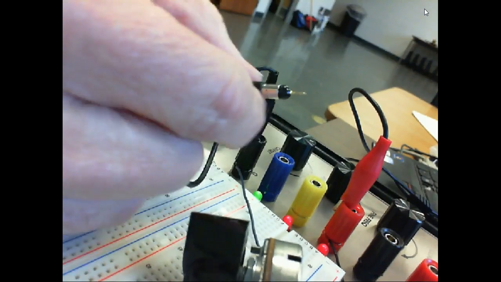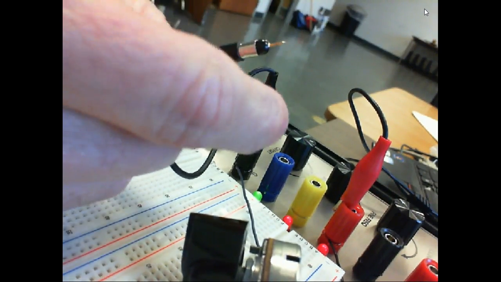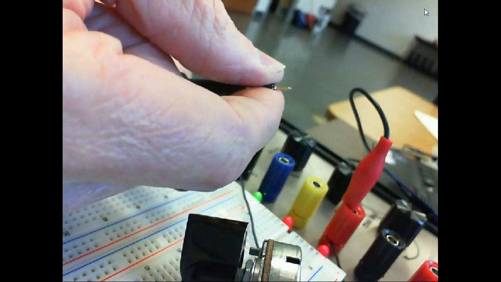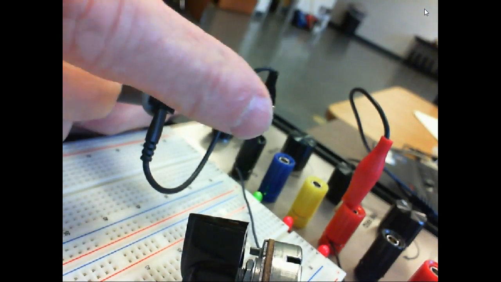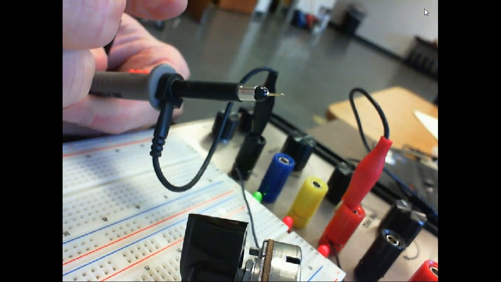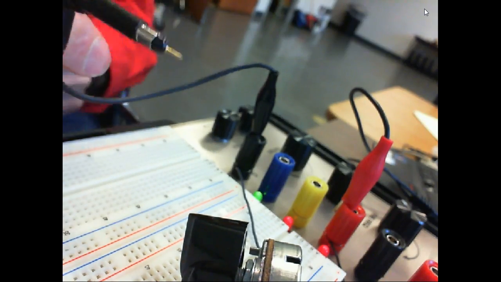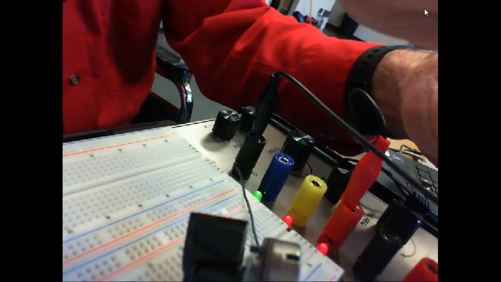I need to find them that we can put on this, but if you've got one at home, you could put a piece of tape around it when you pull this off, because this makes a really, really nice probe right here. It's nice and sharp. So what I'm going to do is put this up into my switches.